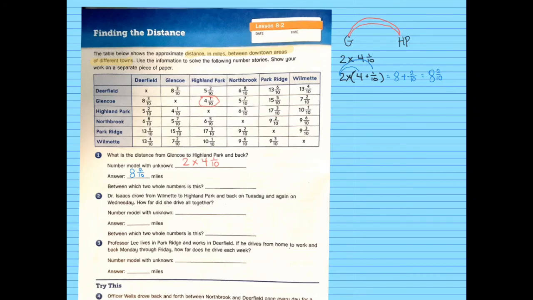So it starts off at 8. What's the next number after 8? 9. You're right. So is this number 8 2/10 in between whole number 8 and whole number 9? Yes. So a good answer for that would be 8 and 9. Okay? Now, not every problem that you complete using this chart will be a multiplication problem. It might be a subtraction problem. It might be an addition problem.